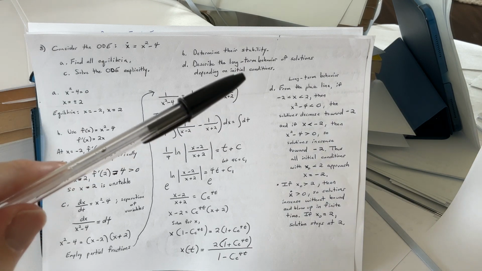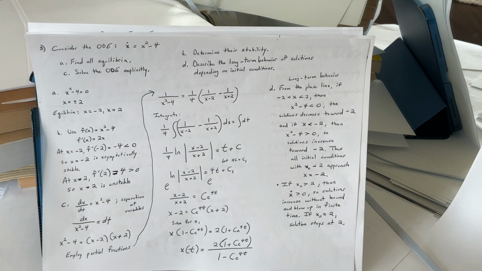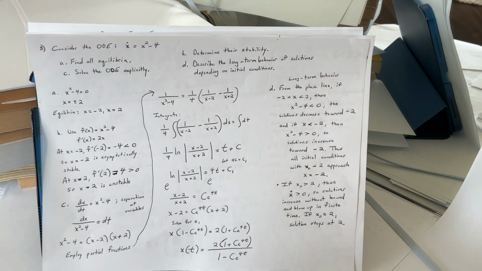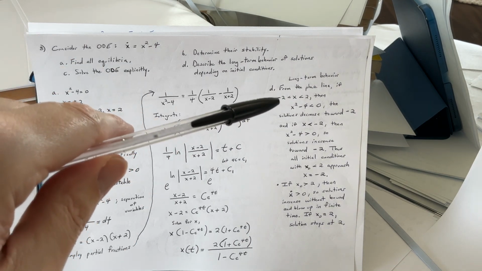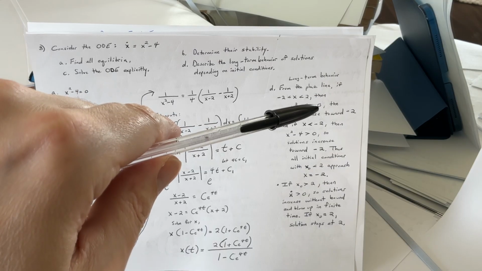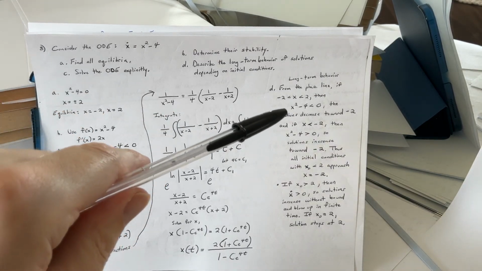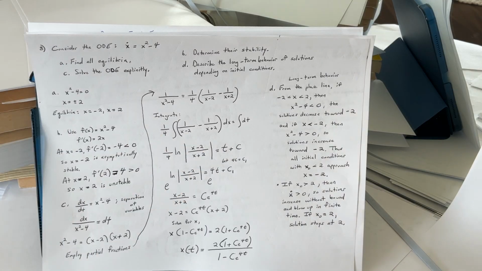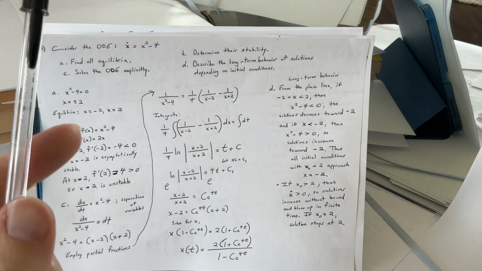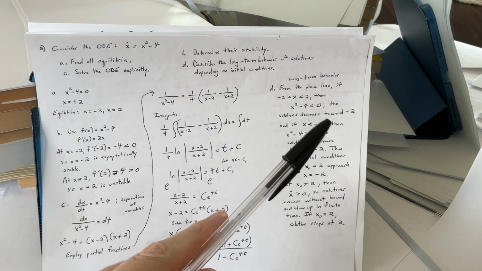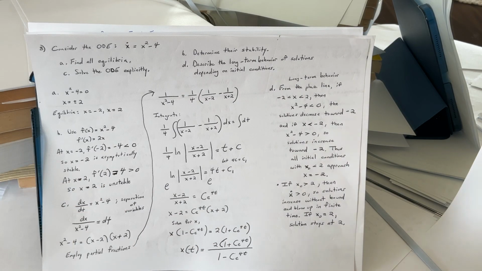And now the interesting part, describe the long-term behavior of solutions depending on initial conditions. So long-term behavior. Here, from the phase line, on the domain where negative 2 is less than x is less than 2, we know x squared minus 4 is less than 0. And what happened in that situation? The solutions, what's happening to them? They're decreasing as they go towards negative 2.